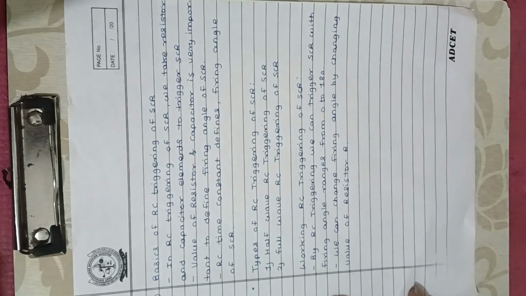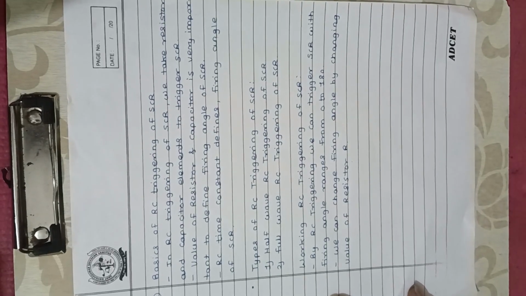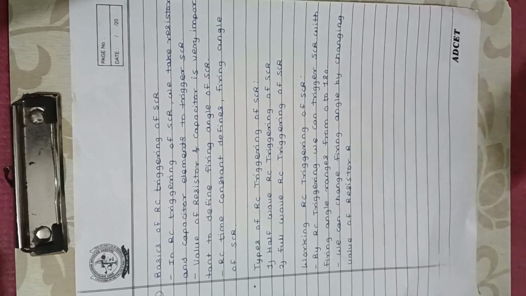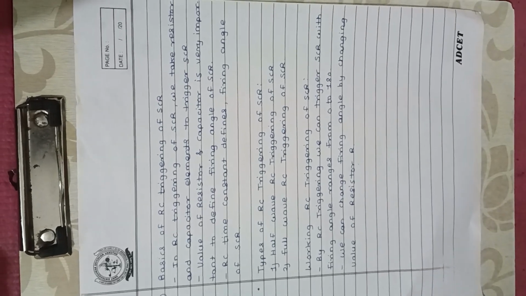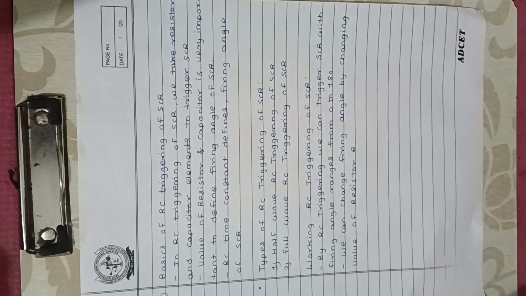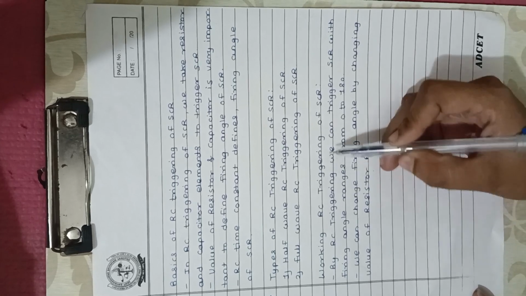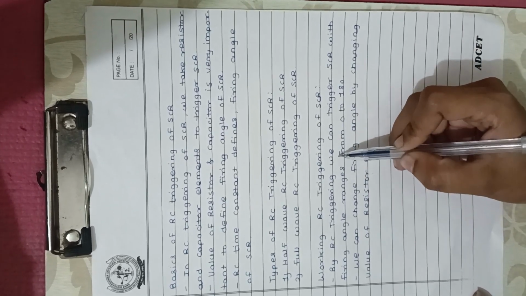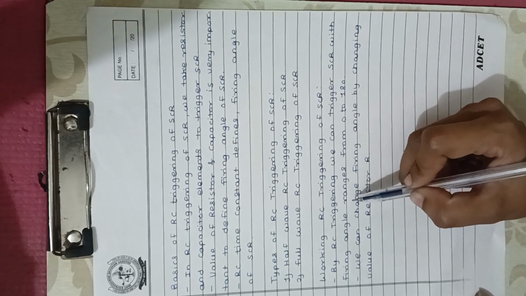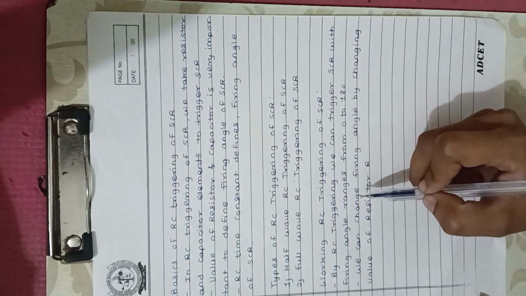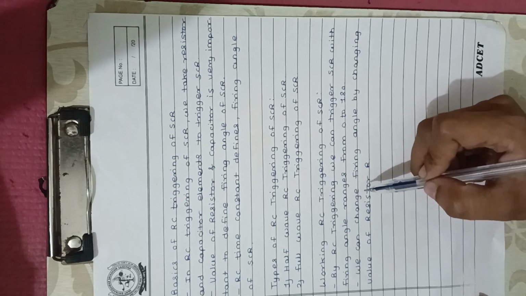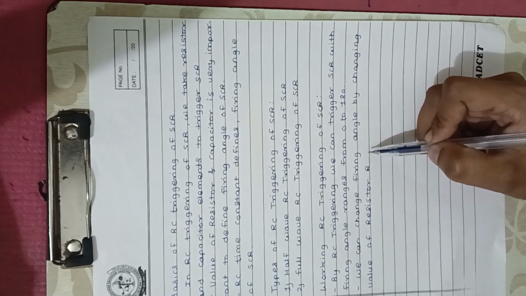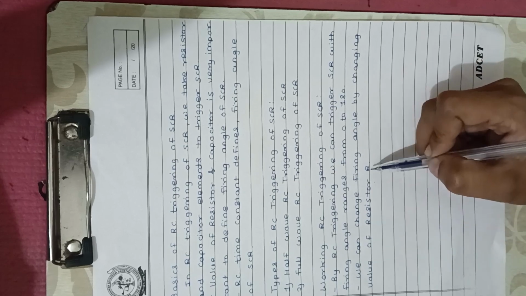Working of RC triggering of SCR. By RC triggering, we can trigger the SCR with firing angle ranging from 0 to 180. The working of RC triggering of SCR is purely based on the resistor and capacitance value, and the firing angle will range from 0 to 180. Second, we can change the firing angle by changing the value of resistor, and I will explain that in the circuit, so it will be more clear.